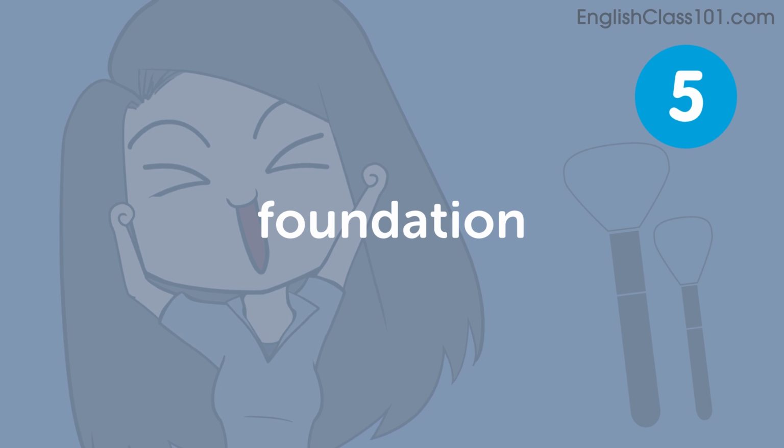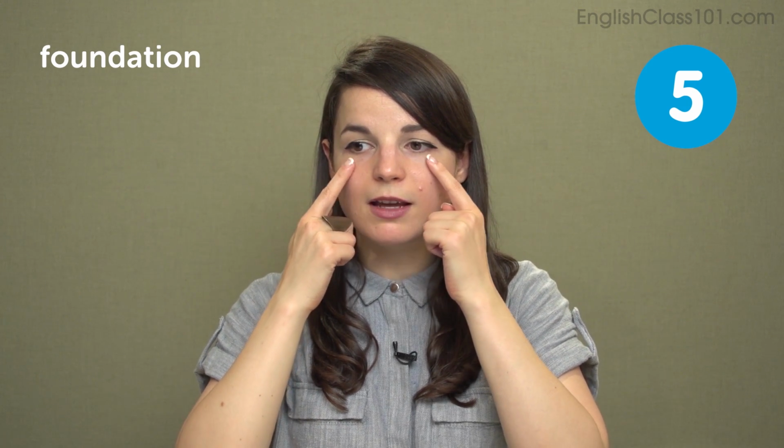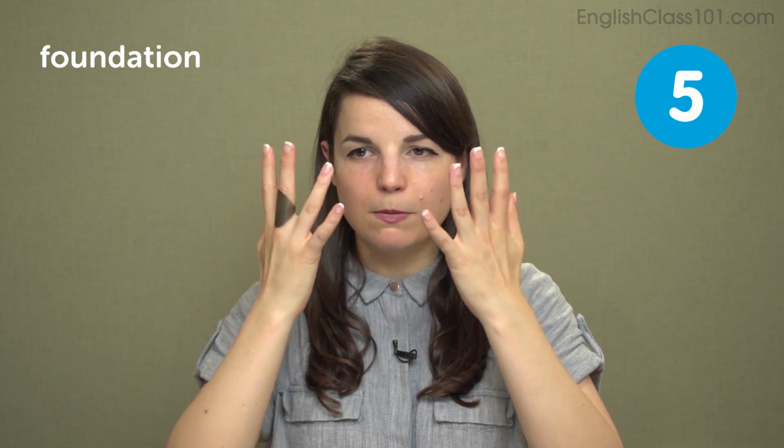The next expression is foundation. Foundation is the makeup product. It is applied to the skin, usually of the face. So it's used to make the face seem like all one color, foundation. Maybe people apply it with a spongy thing, or with their hands, or a brush. There's something, I forgot what it's called.